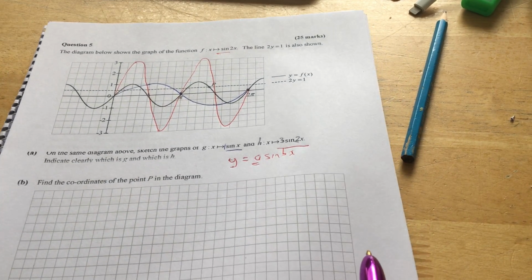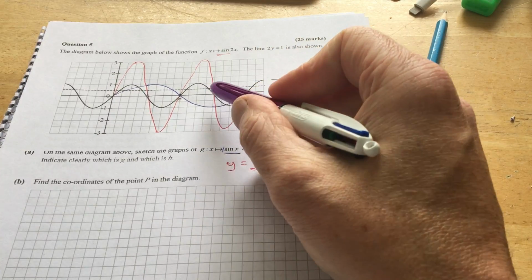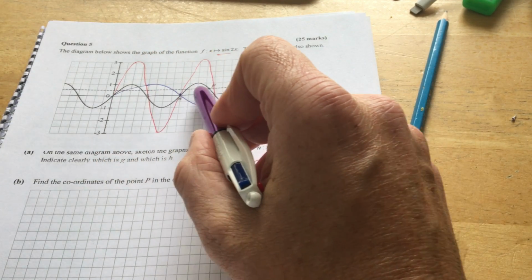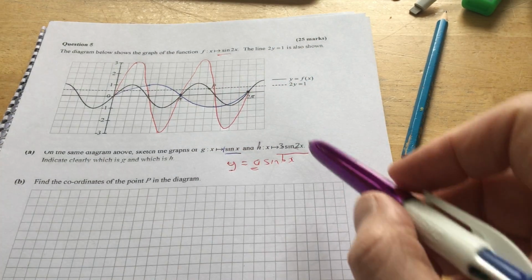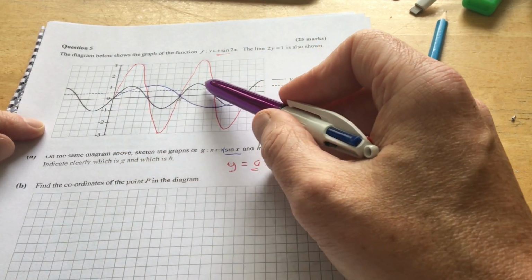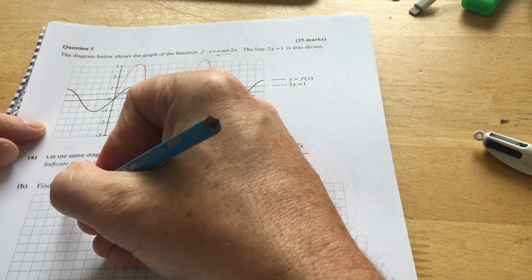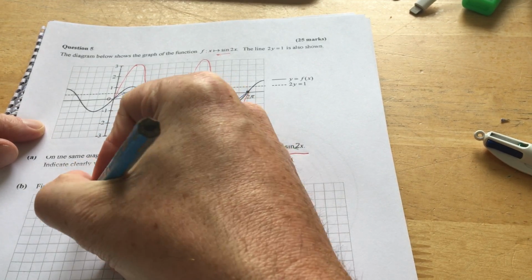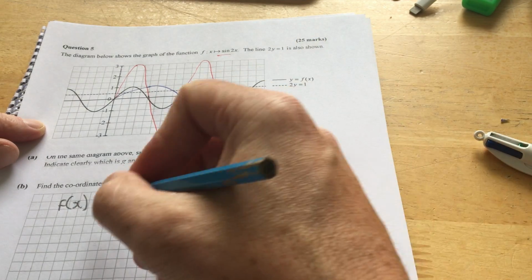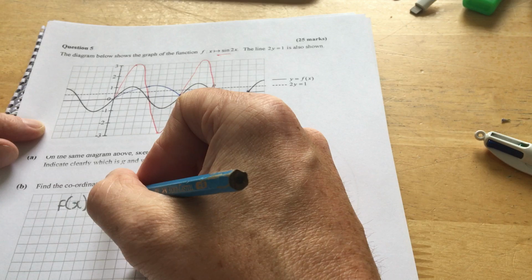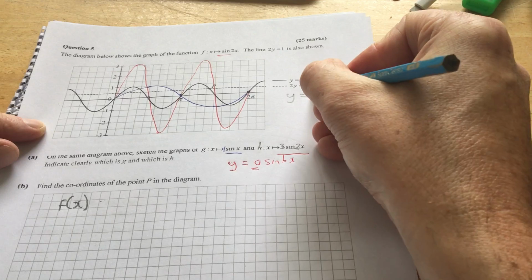Now, find the coordinates of the point P in the diagram. You can see in the diagram that the point P is where this dashed line and the black continuous line intersect. I know that this black continuous line is f of x, and I know that this dashed line is 2y equals 1. But remember, I can say 2y equals 1, and I can do y equals 1/2.